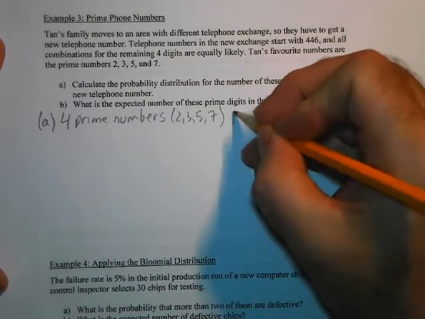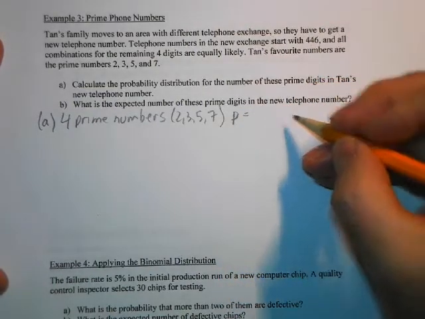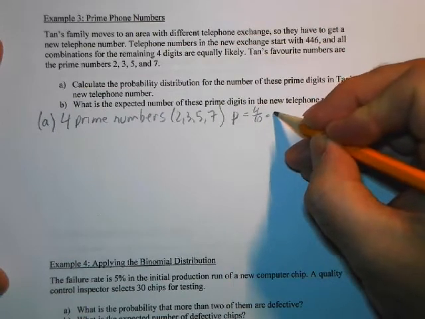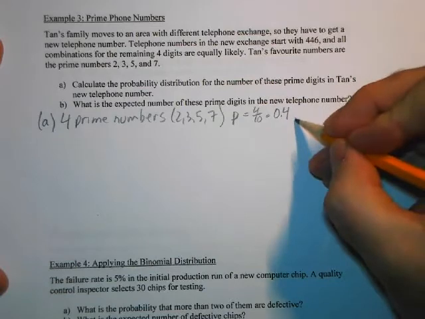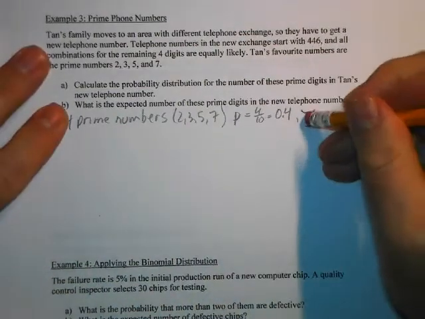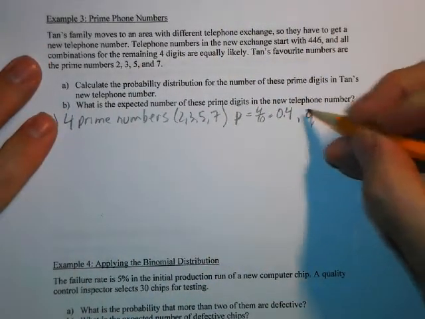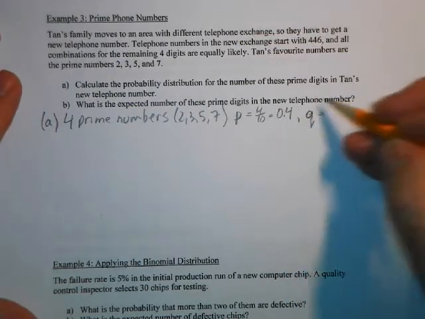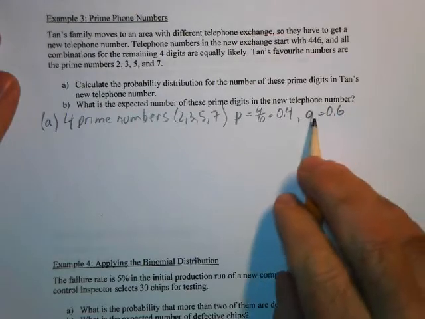The probability of getting a prime number for any digit is going to be 4/10, and I'm going to change it to a decimal this time, so 0.4. And that makes the probability of failure, oops, it's not a G, it's a Q. Remember, P plus Q always equals 1. So once you've got P or Q, you get the other one just by subtracting from 1. So that's 0.6, a 60% chance the number is not a prime.